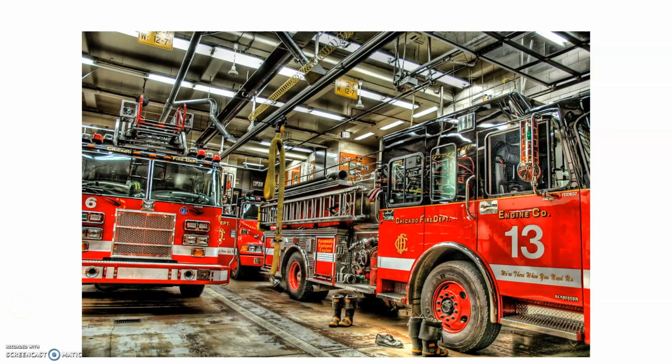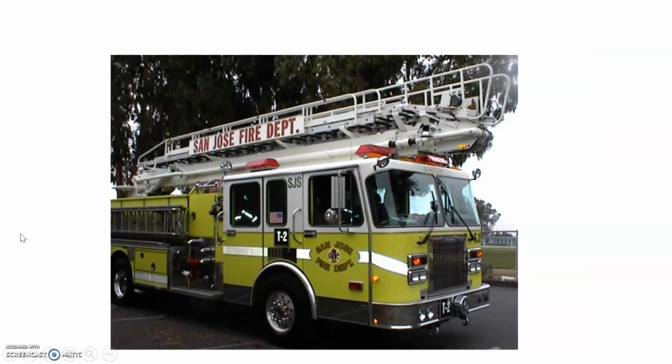Okay, so we're putting some example problems here with light and color. But before we do that, I want to ponder a question here. Fire trucks are traditionally red. As you see in Chicago, fire trucks are red. But there's a bigger push to make fire trucks more like yellow, lime green.